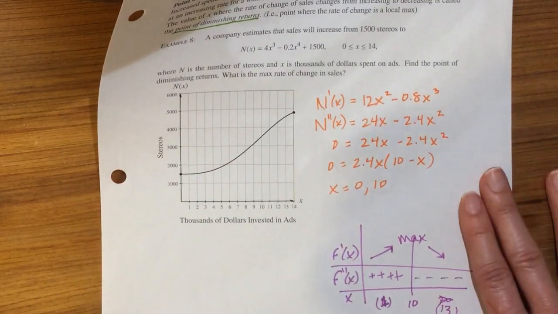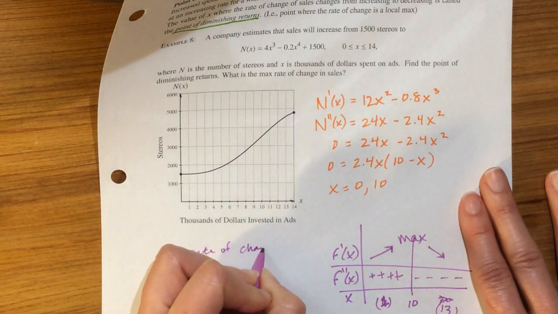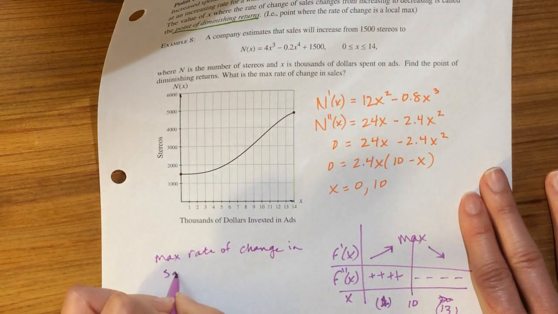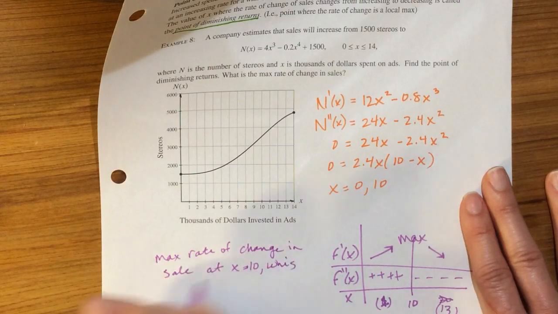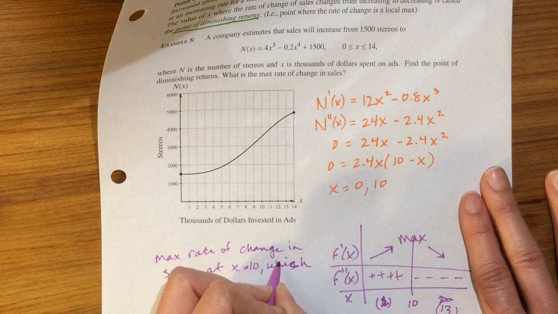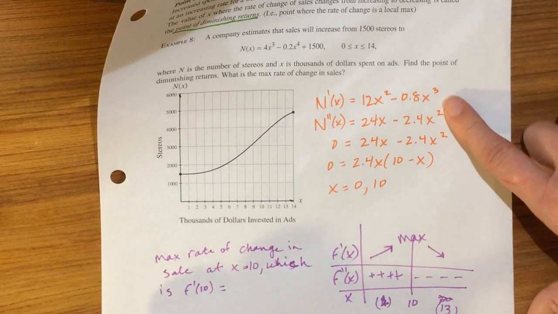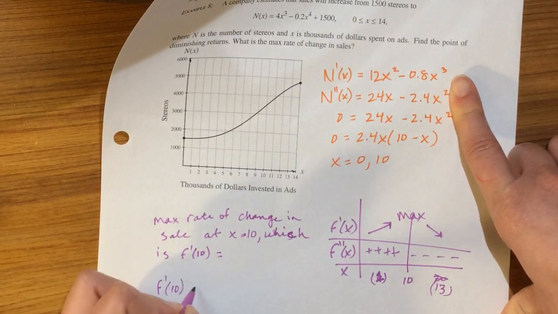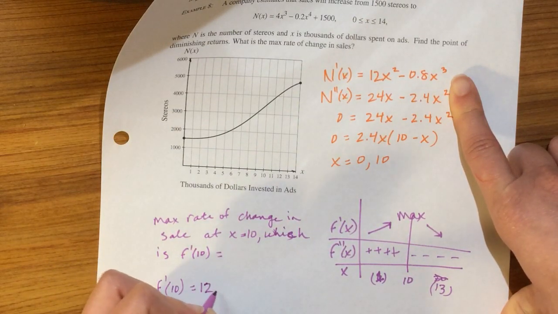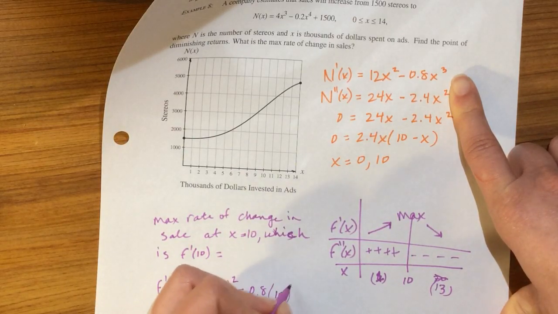So we have a max rate of change in sales at x equaling 10, which is f prime of 10. So if I take the first derivative and I toss in 10, that is 12 times 10 squared minus 0.8 times 10 cubed.